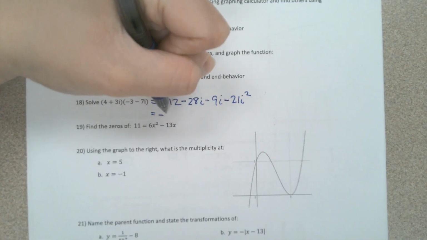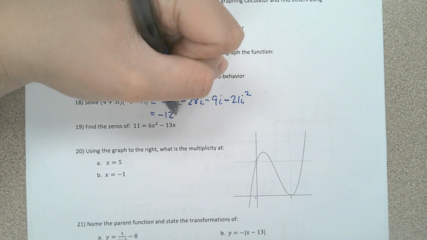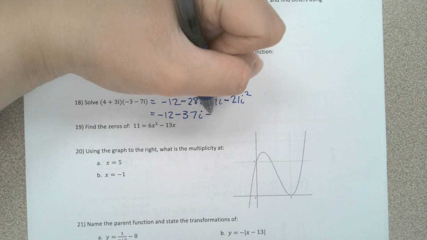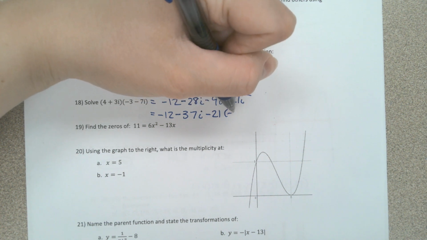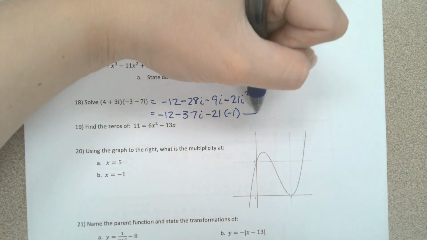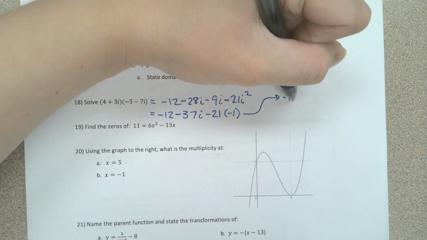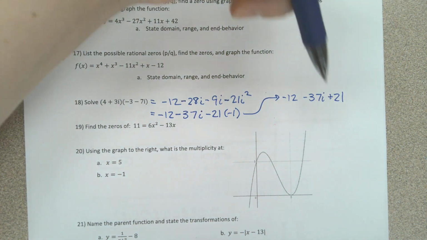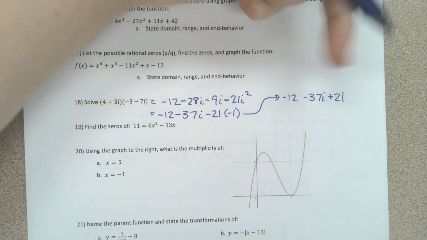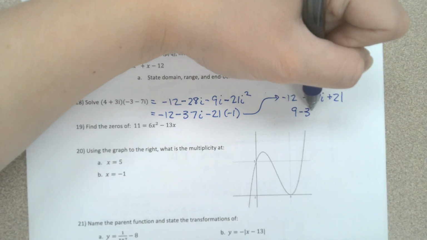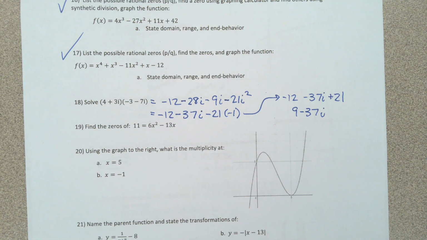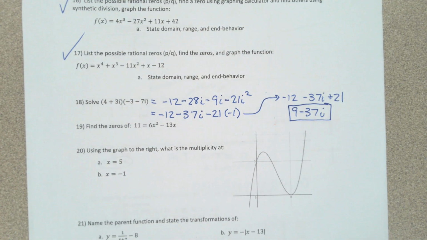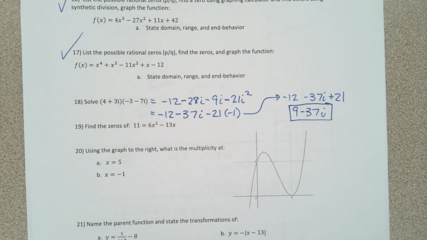So then we have negative 12, minus 37i, and this is minus 21i squared, where i squared is negative 1. So this is negative 12 minus 37i plus 21. Lastly, negative 12 plus 21 is 9 minus 37i. Remember, you have to have it written in that a plus bi form. Your answer choices will be written that way as well.